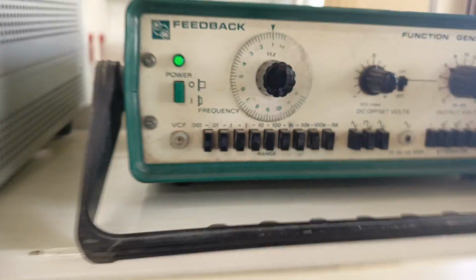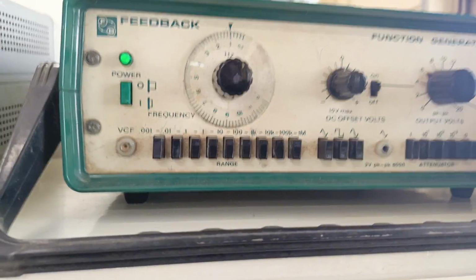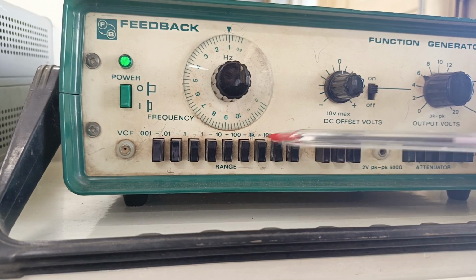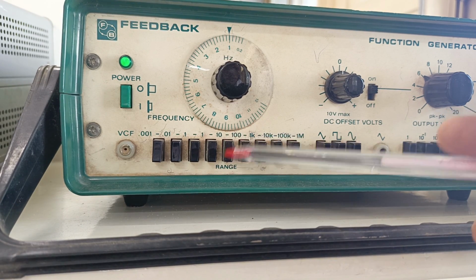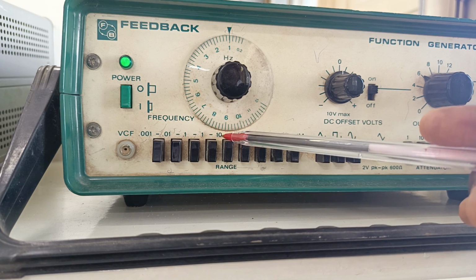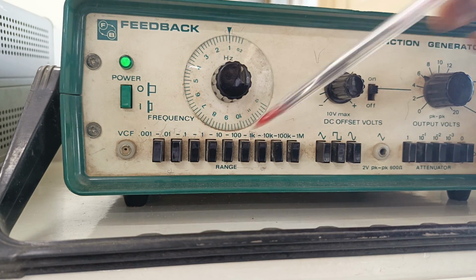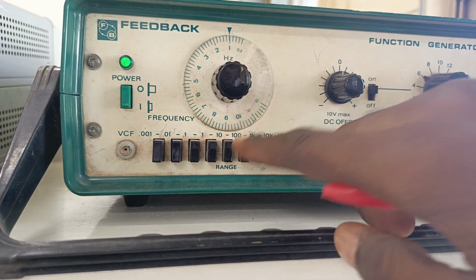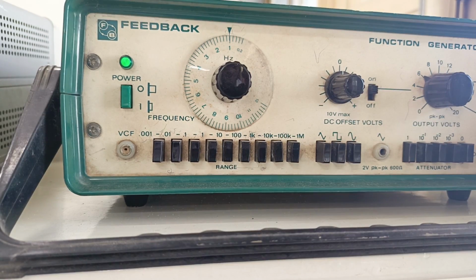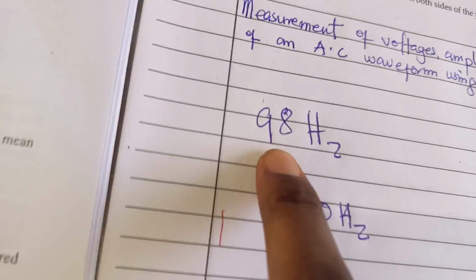So if we are generating the frequency of 98 Hertz, the first thing we do is to check the range that 98 falls in. When we check, we can see that this knob starts from 10 to 100. So we'll press this knob. That's the range where we can find 98.